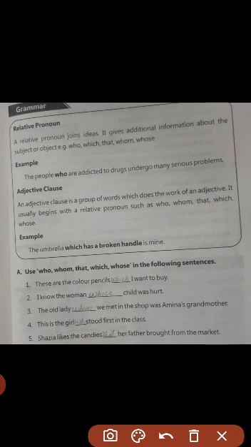Now there is a clear difference: some pronouns we can use with living things, and some pronouns we can use only with non-living things. Who, whom, these are pronouns that we cannot use with non-living things, for example pencil, table, chair, etc., and vice versa.